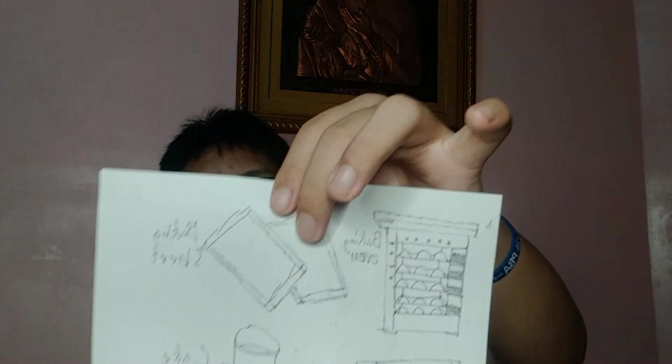Next is baking sheet. This is an example of a baking sheet. A baking pan, baking tray, or baking sheet is often used for baking bread rolls, pastries, and flat products such as cookie sheets, cakes, Swiss rolls, and pizza.